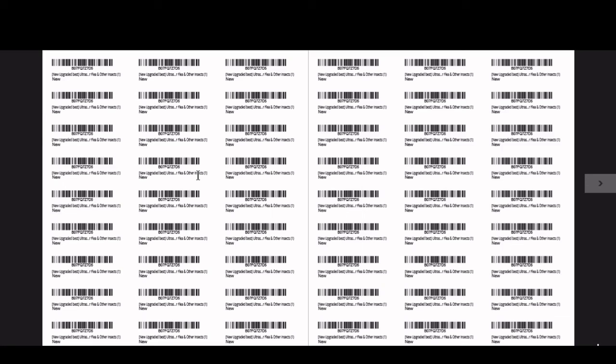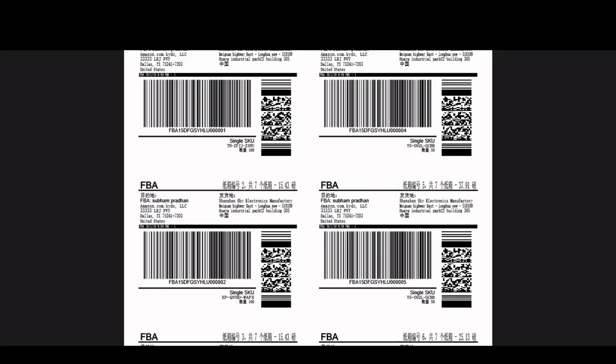And I will be showing you another barcode, the box label, guys. So this is the box label. When you click on print box labels, Amazon will give you a PDF file, and this PDF file is the box label. One box label will go on one box.